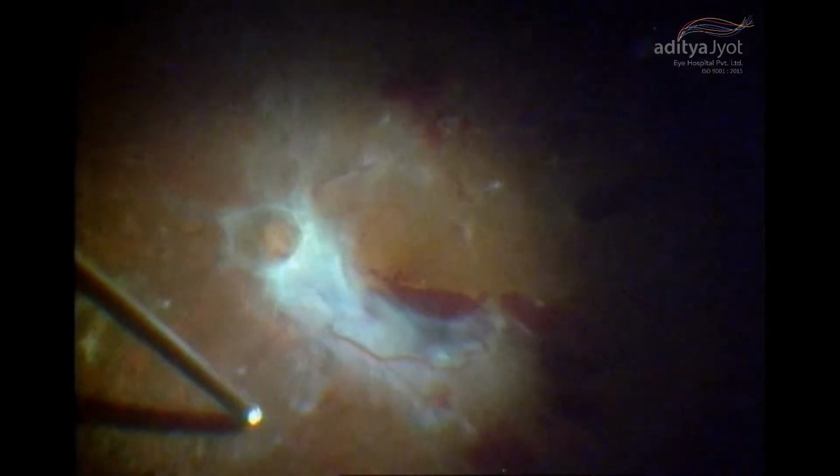So I am now inducing PVD, and you can see that I am using the cutter mode and suction mode, and then trying to induce the PVD, and you really have to use the 3D mode to enjoy the 3D of this particular part of the video.